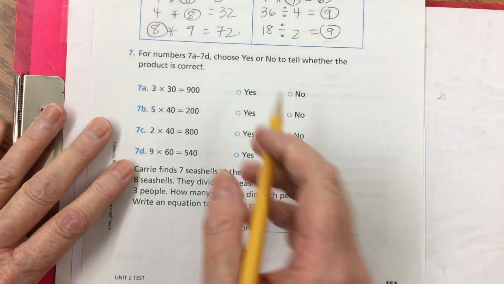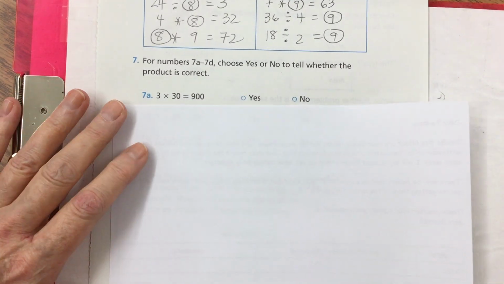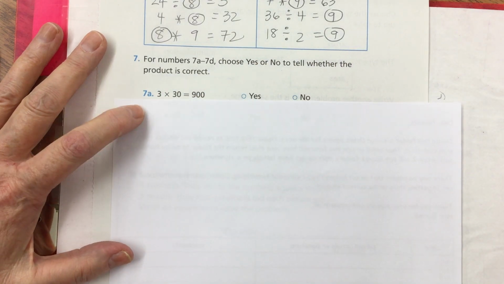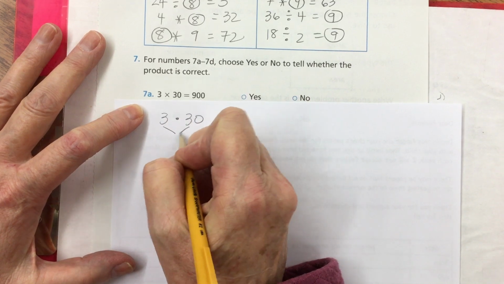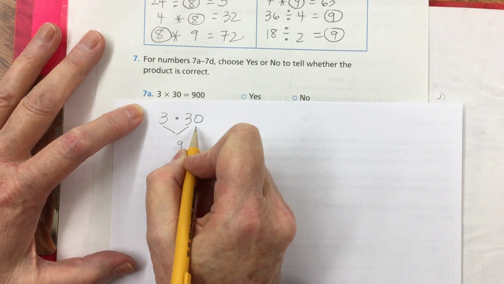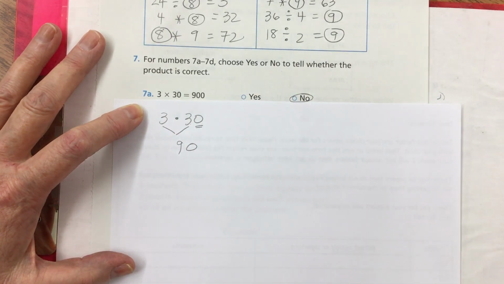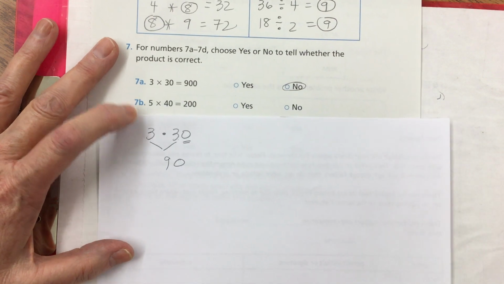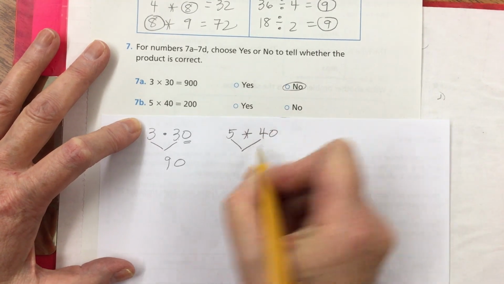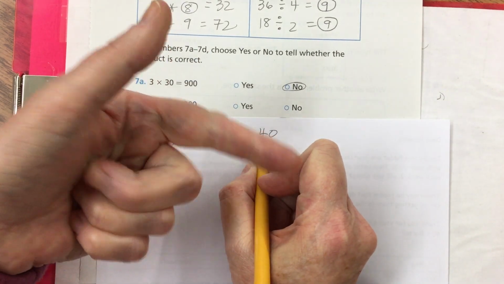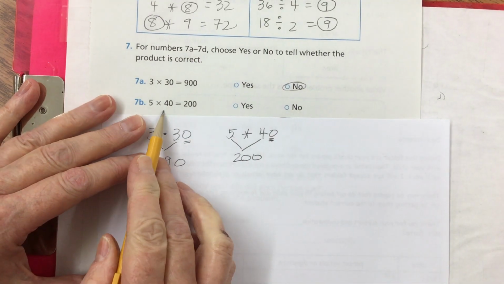All right, choosing whether they are correct or not. Oh dear. So I'm going to use my scratch paper. So on here, for 3 times 30 you would want to find the basic fact. 3 times 3, it's 9, and we're going to add 1 zero. So is that correct? No, it's not. Okay, moving on. 5 times 40. You're going to find your basic fact, 5 times 4, 5, 10, 15, 20, and add how many zeros? 1 more. So is that correct?